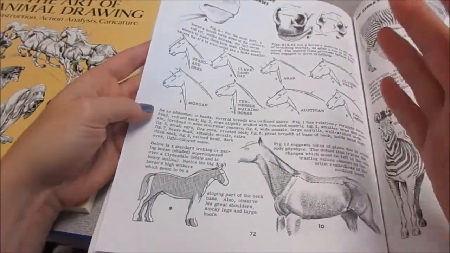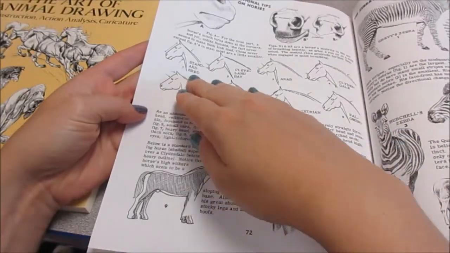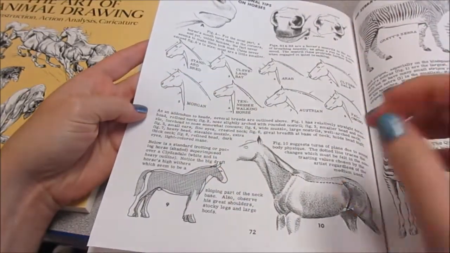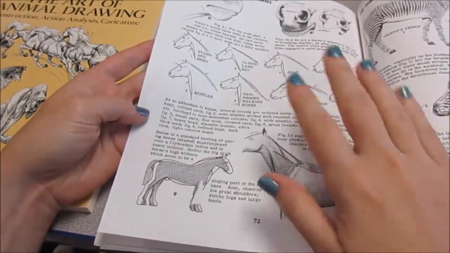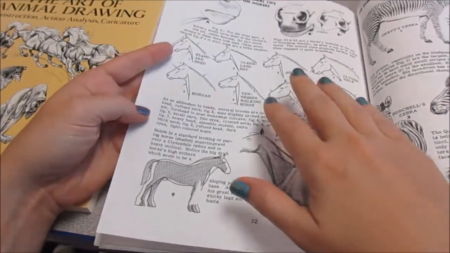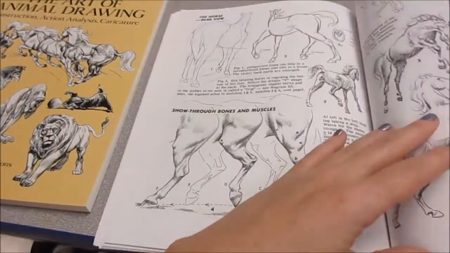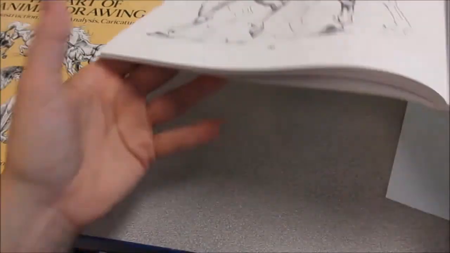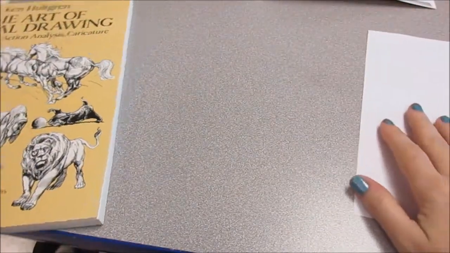And then of course, if we're going to get into more detail, there are different kinds of horses that have different face shapes and different body types. It might be a little too complex for us right now, but that's kind of cool too. Alright, let's look at our other book and then we'll get down to trying to draw a horse.